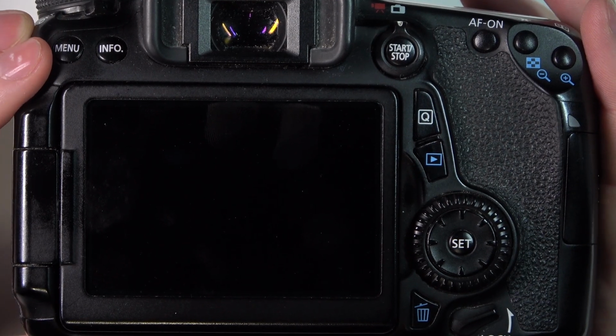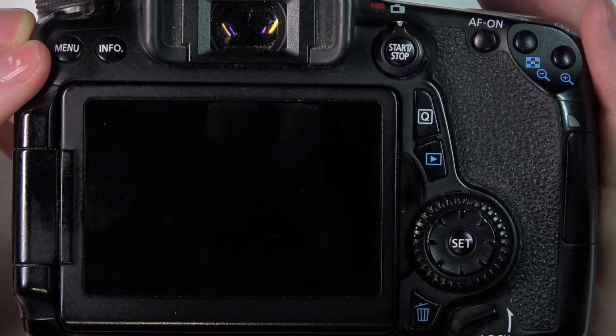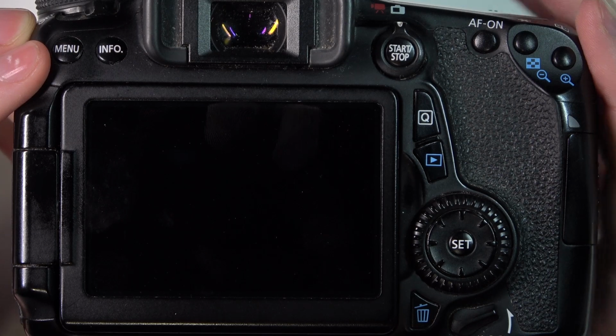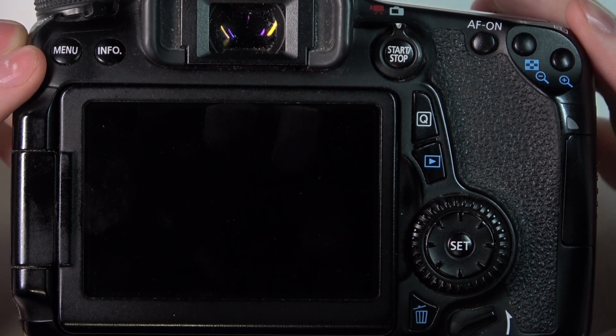Hello, in this video I want to show you how to put protection on images in SD card for Canon camera.